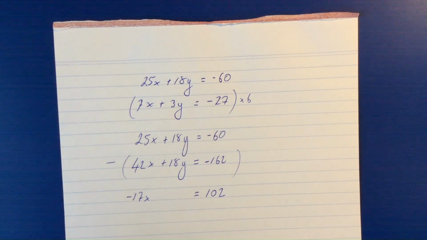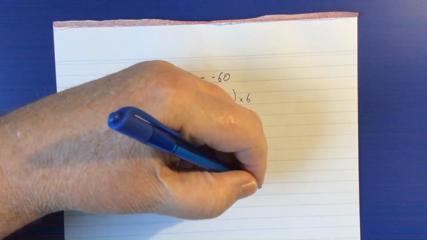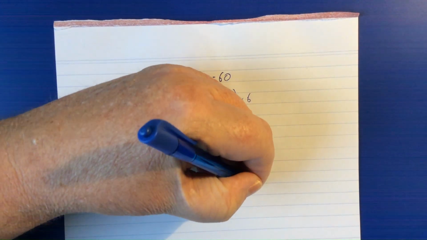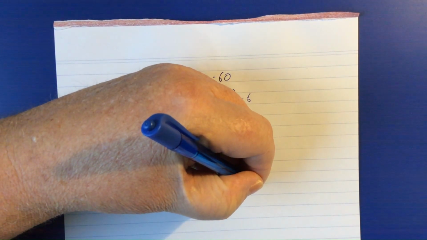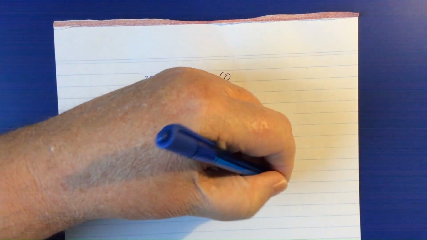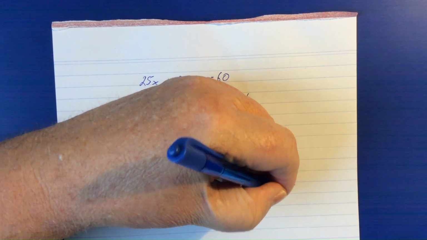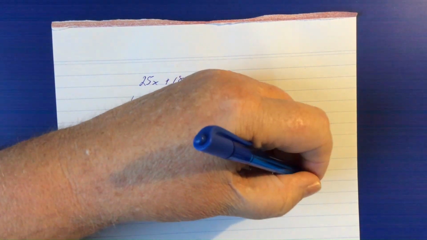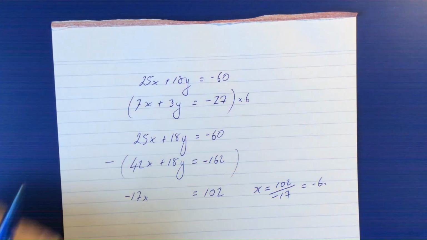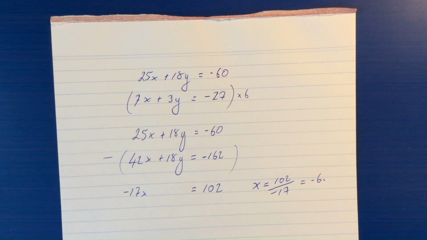Now, I'm not great with my 17 times tables, so I'm just going to see what 102 divided by 17 is on the calculator, and the answer is 6. So x is going to be equal to 102 divided by negative 17, which in this case will give us negative 6. We know what x is. We found x.